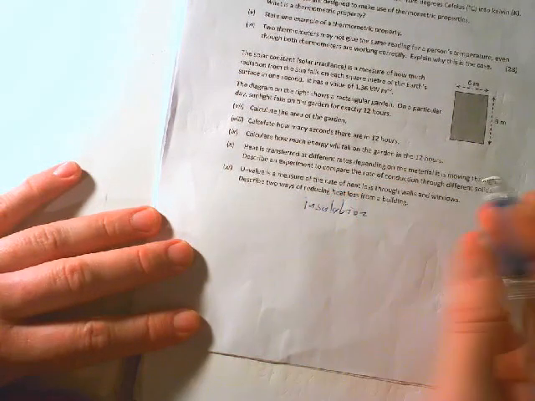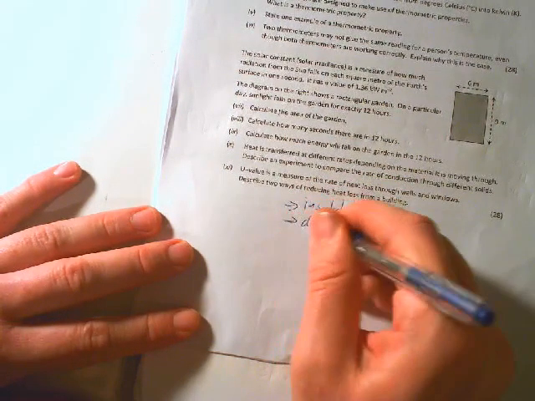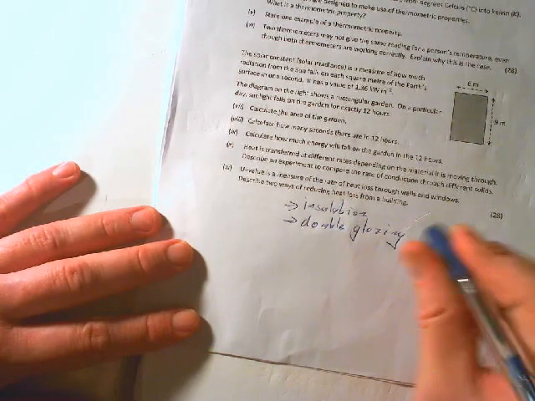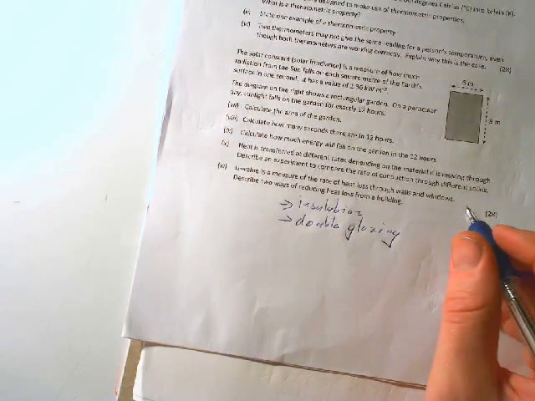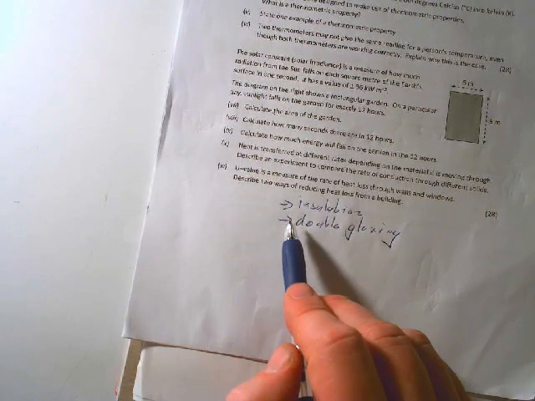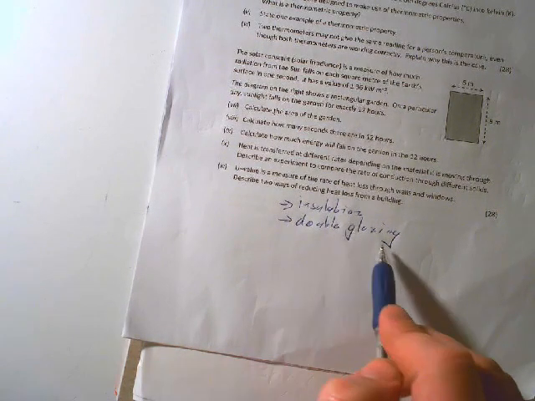Okay, final bit. U value is a measure of the rate of heat loss through walls and windows. Describe 2 ways of reducing heat loss from a building. Well, more insulation is a great one. Adding more insulation to your walls or ceilings. Maybe double glazing windows. Double glazing.